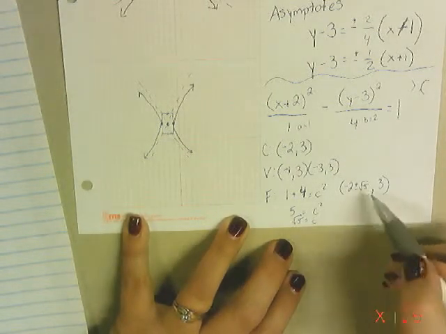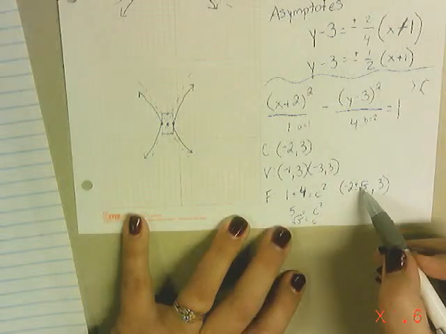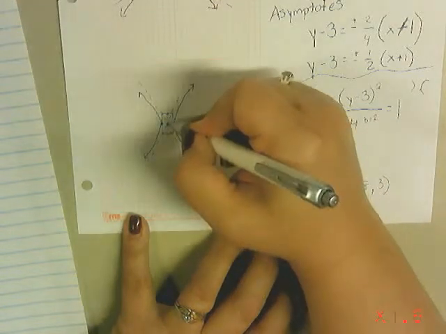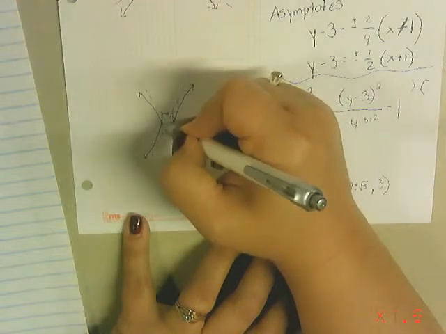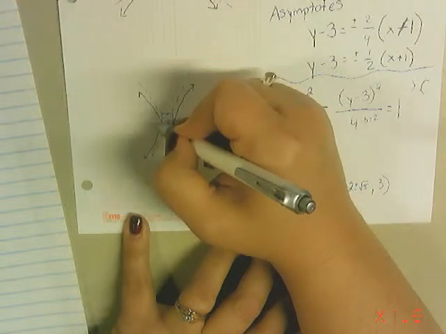Square root of 5, square root of 4 is 2, so this is a little bit more than 2. So we're going a little bit more than 2 spaces in the x direction. So there, 1, 2, a little bit more, and there.